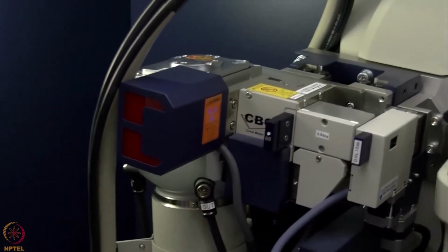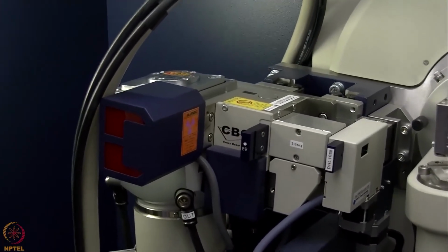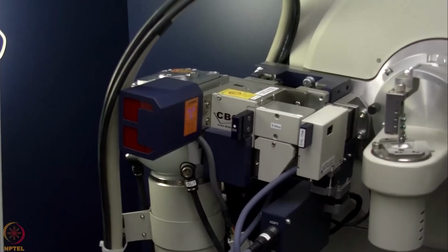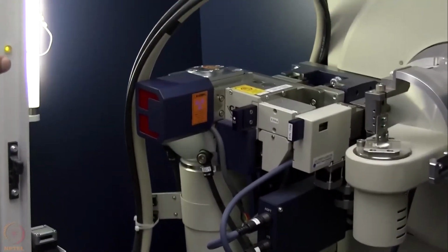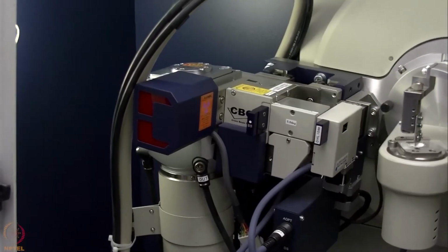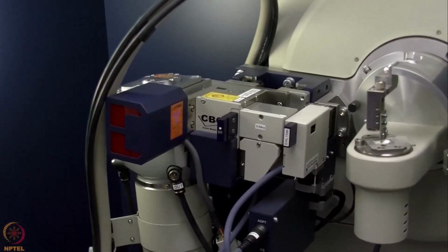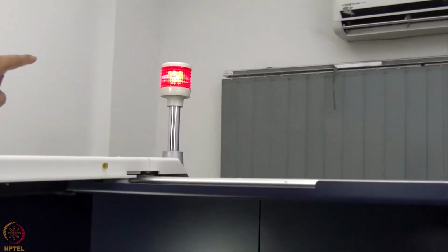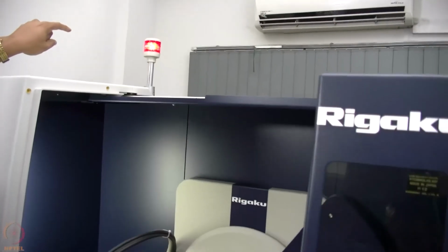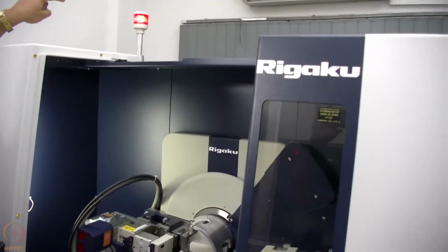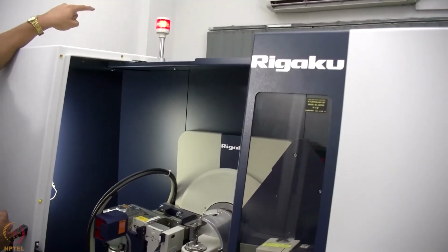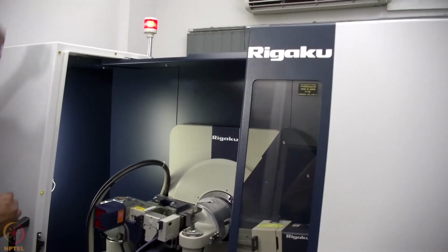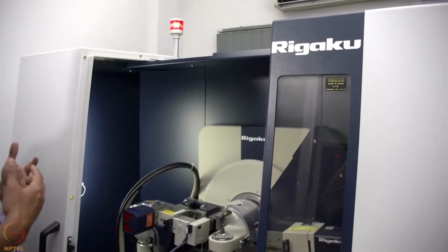So although X-ray is generated inside the tube, that X-ray is not coming out to this chamber until the shutter is open. And one cannot open the shutter without closing the door. So when we start recording data, we will show you that when the shutter is open, this red light will be glowing. The red light on the top indicates that X-ray is on, which means the tube is on and it is producing X-ray. If there is any failure and the generator has stopped working, that red light will be switched off.